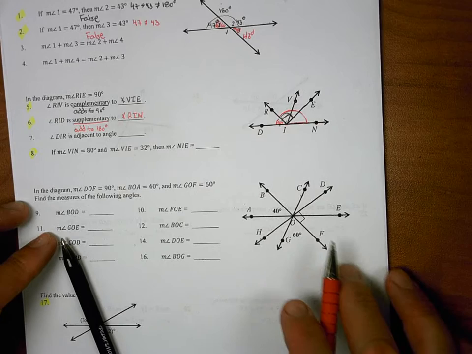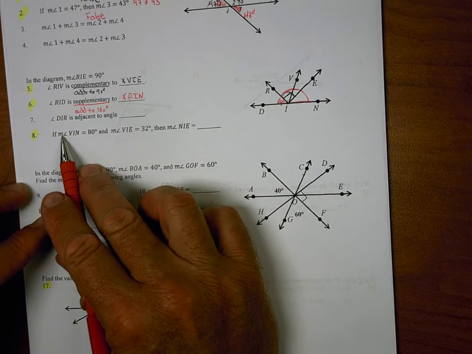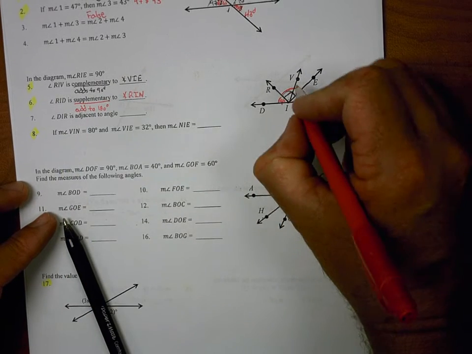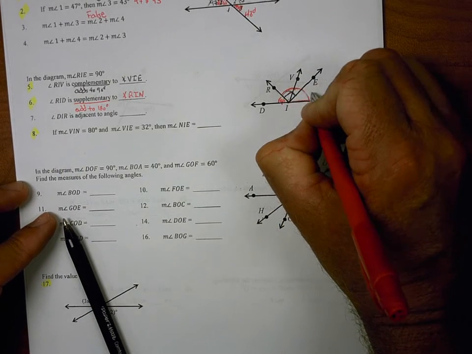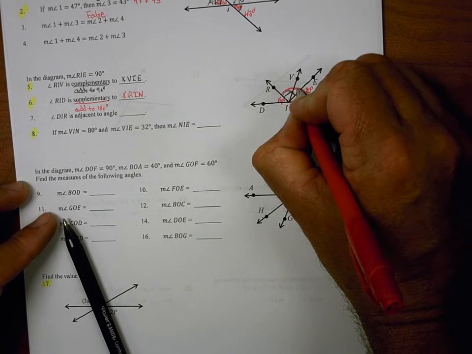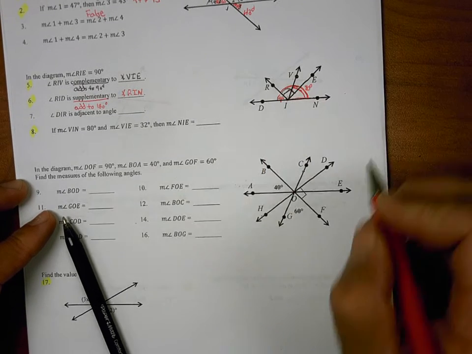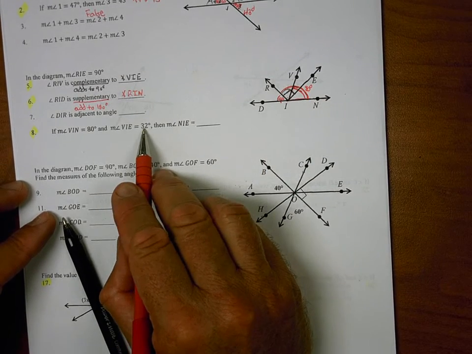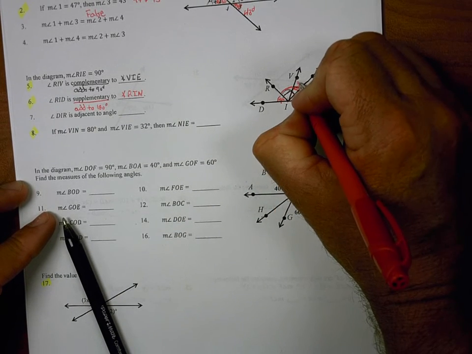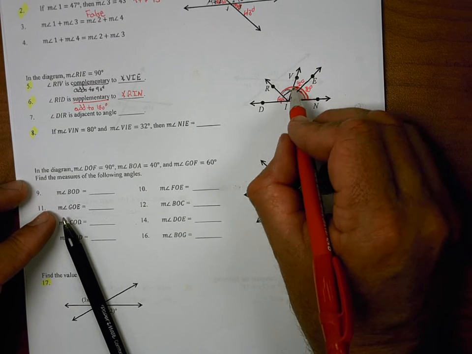Okay, moving on to number 8. If the measure, that little m means measure, of angle VIN is equal to 80 degrees, I'm going to mark VIN as 80 degrees. That would be right here. There's V, there's I, there's N, so it's that angle. I'll do the little double mark because we've got a lot of marks going on here. And angle VIE is equal to 32 degrees, so this angle right here is 32 degrees. Then, what is the measure of angle NIE?